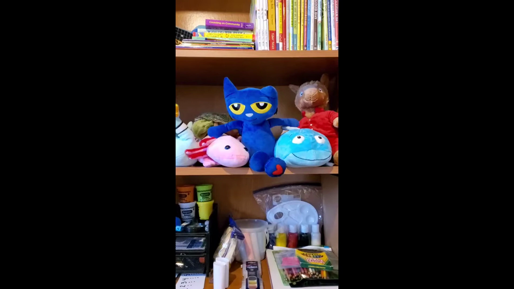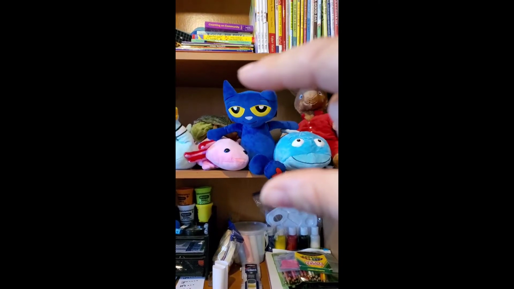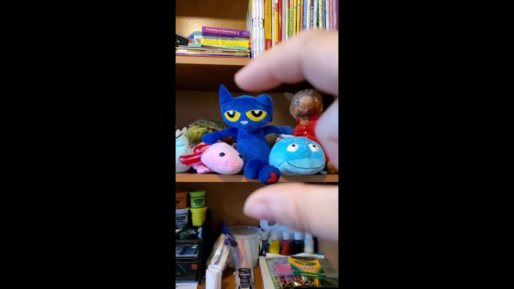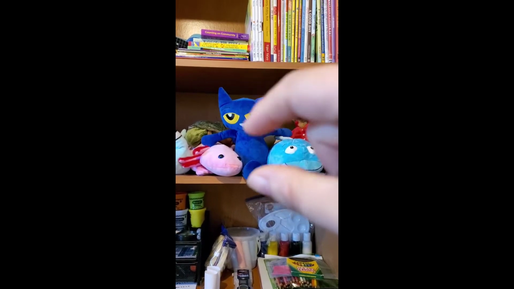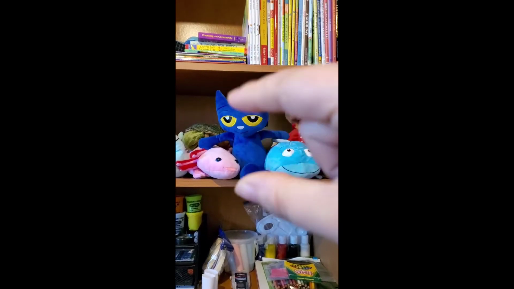So I'm going to show you a couple different examples of things from different perspectives. And then we're going to do a fun art activity. Look, there's Pete the cat. From this perspective, it looks like I could hold him between my two pincher fingers. Do you think I could pick up Pete the cat with my two pincher fingers?